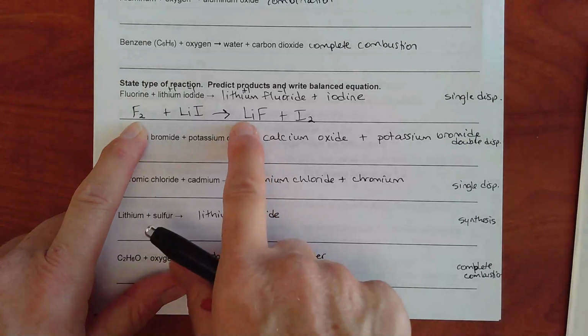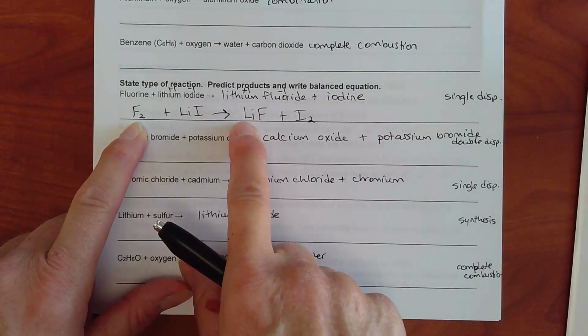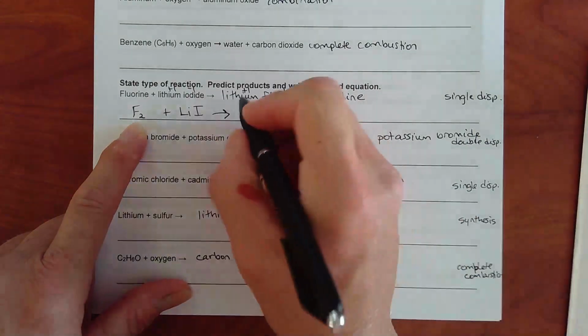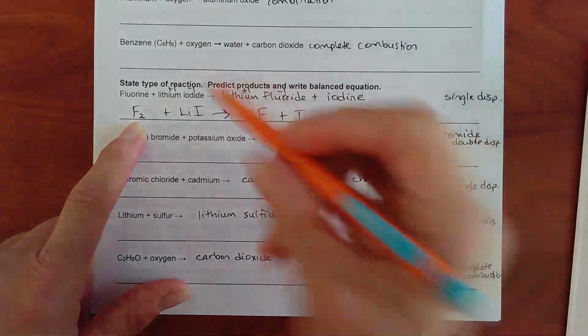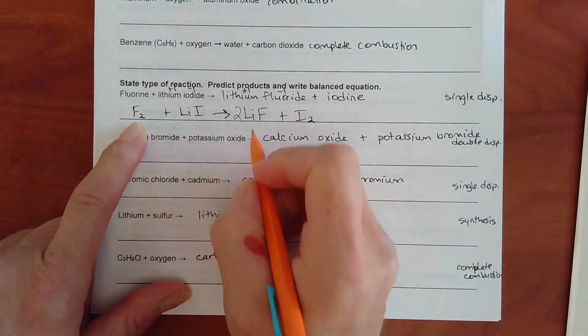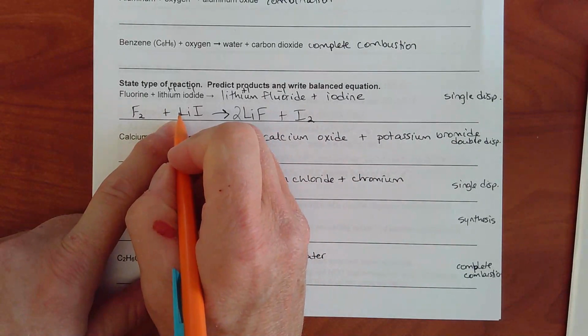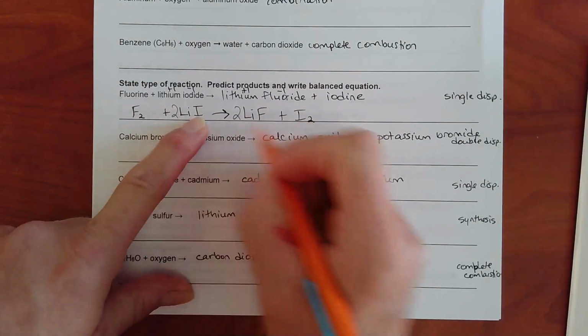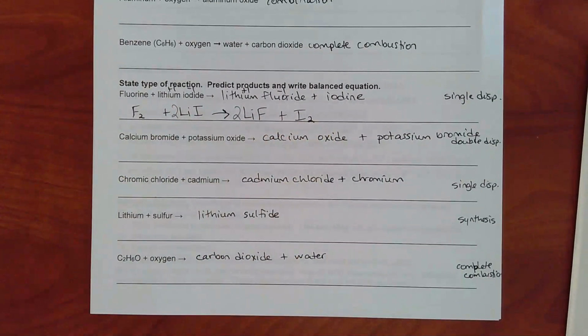Balance. 2 F's, 1 F. What do I need to put in front of LiF? 2. That made 2 Li's. What do I have to do here? 2. And that made 2 I's, and that balanced it. You do the next one. I want you to put charges above all those symbols, and you do the next one.